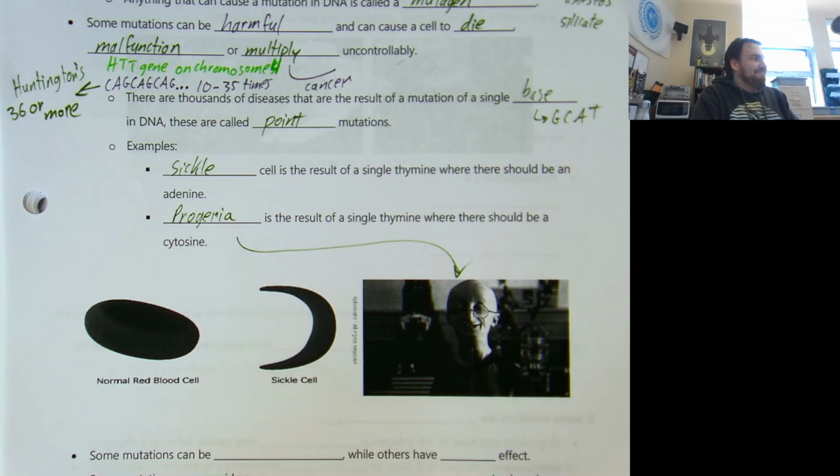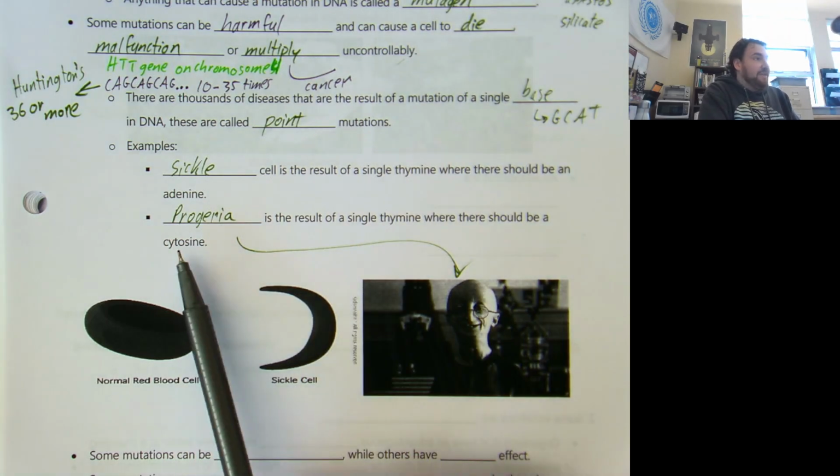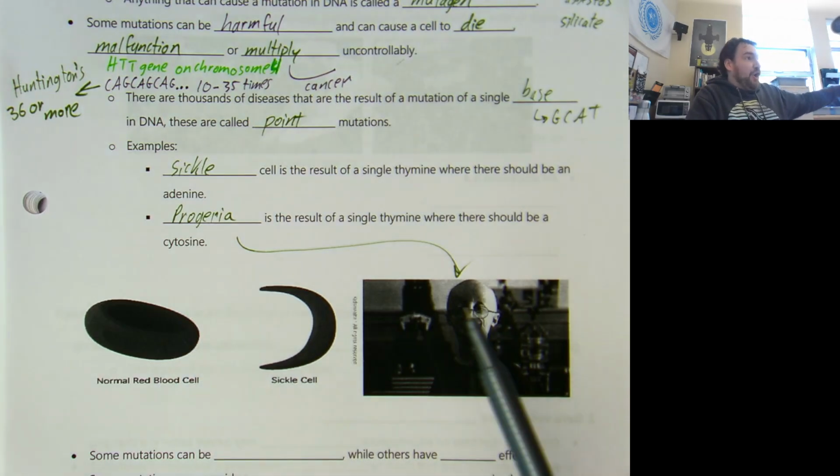Possibly? I don't know the movie. Yeah, you were born with this condition because this is a single thymine that should have been a cytosine in the embryo way at the beginning.